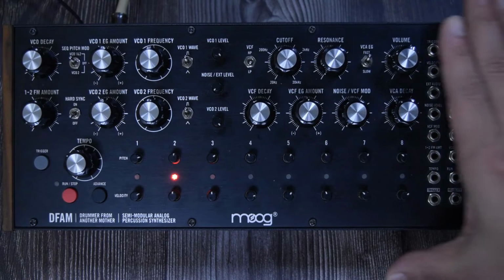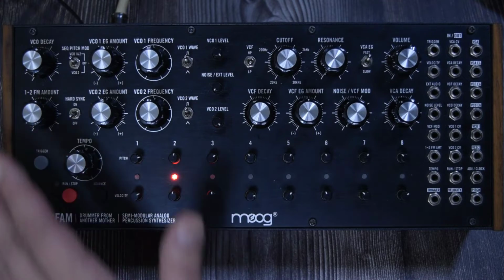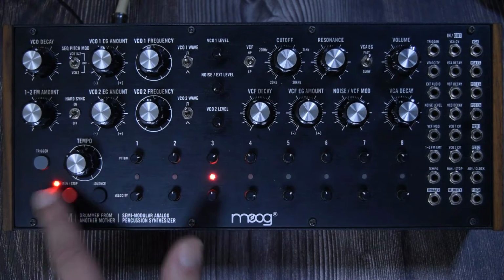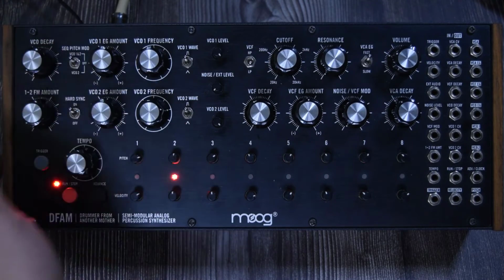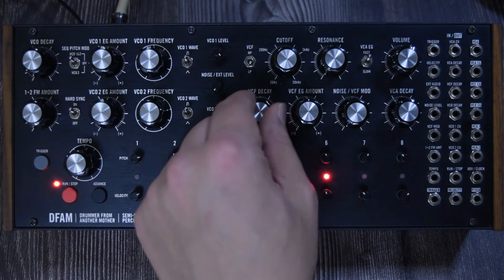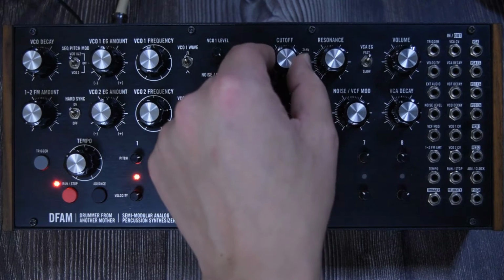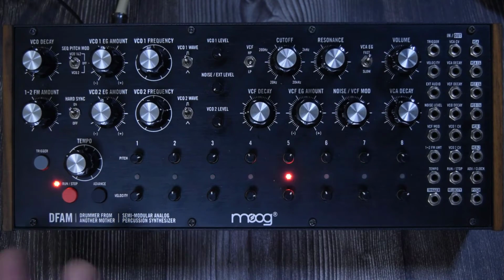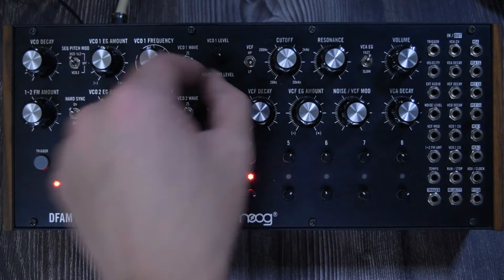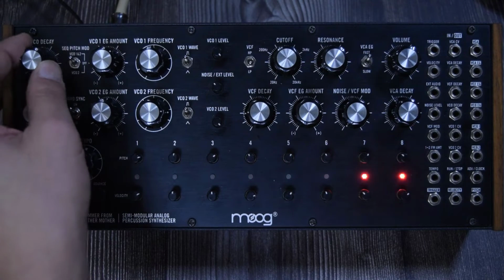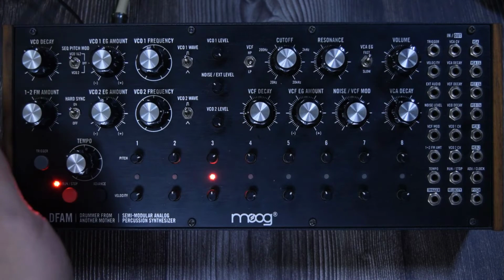Still, if you don't want to use the ins and the outs, this synthesizer is just fantastic. It's an inspiration machine. By moving around the controls, you can create really cool sounds. It's super fun to play with.